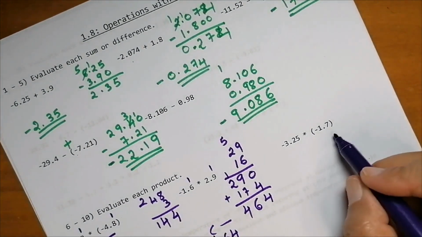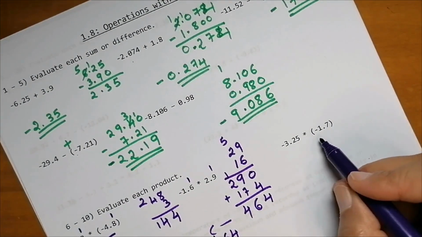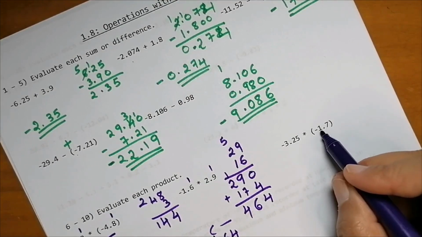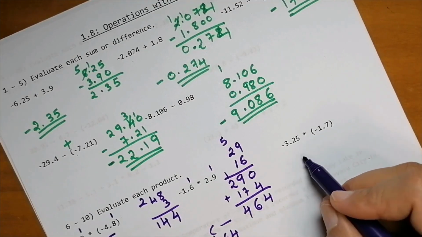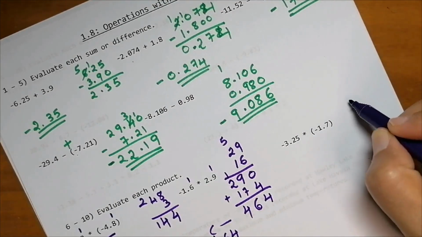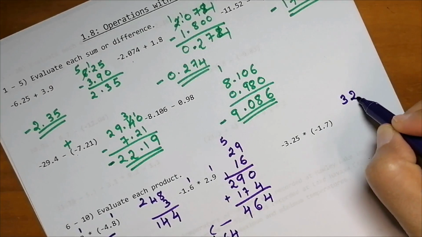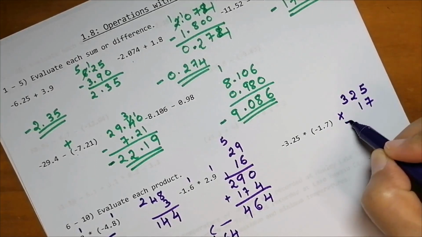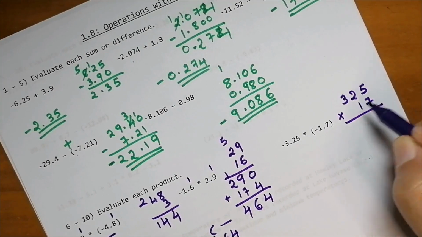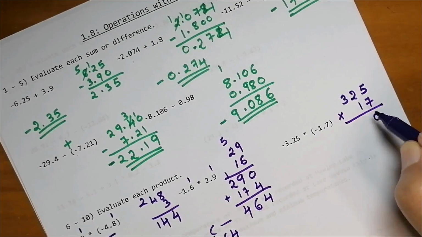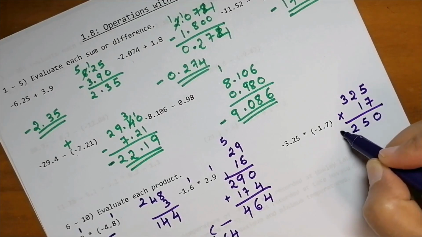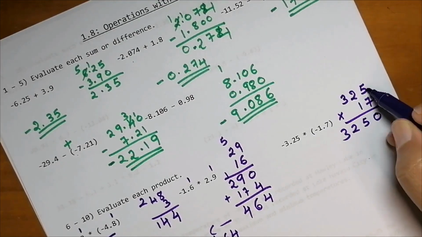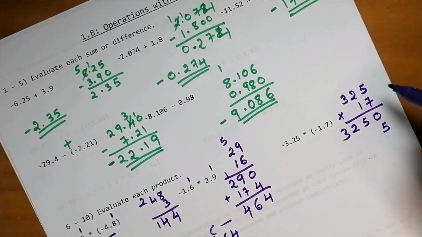Now next what we have here is multiplication of two negative numbers. So minus minus will be plus. Our final answer will be a positive answer. So this is 325 times 17. Decimal points, we will take care of it later. So 0, 5, 2, 3. 1 times 5, 1 times 2, 1 times 3. 7 times 5 is 35.